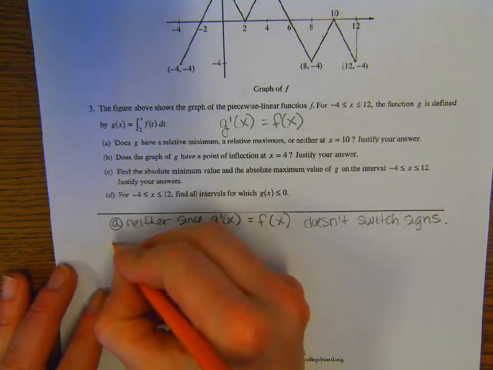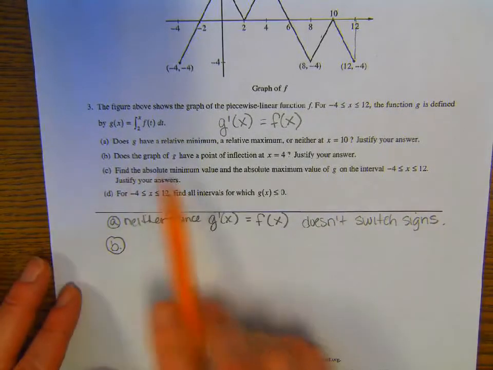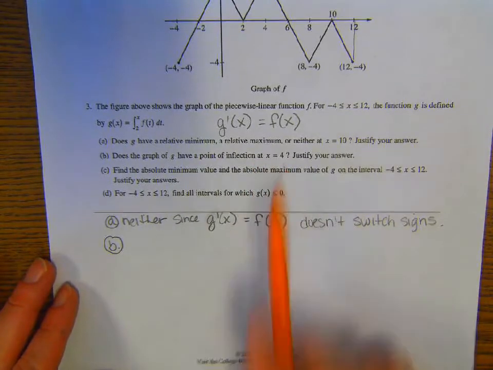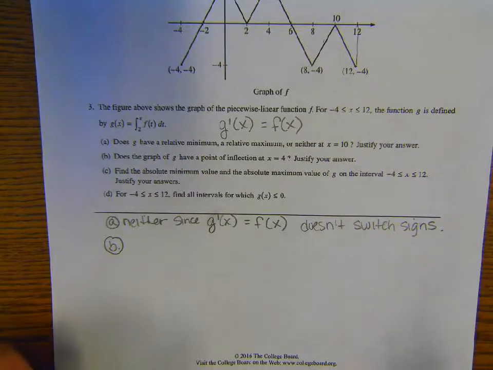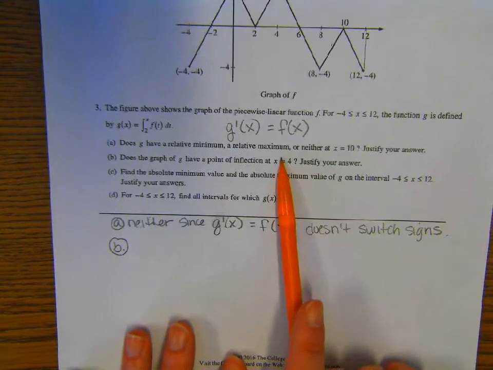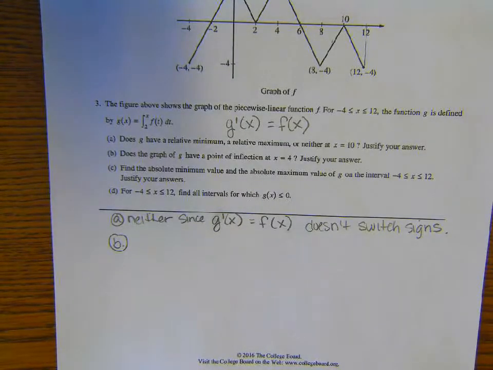Okay, again, we got to organize ourselves here. B, does the graph of g have an inflection point at x equals 4? Okay, so what are the two calculus ways we tell points of inflection? One involves the derivative, one involves the double derivative. Okay, so Shay says when the first derivative switches from increasing to decreasing or decreasing to increasing, that is one way. Or where the double derivative switches signs.